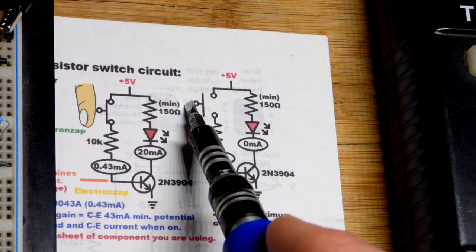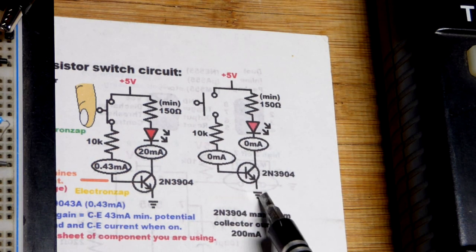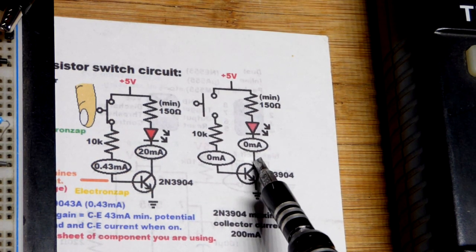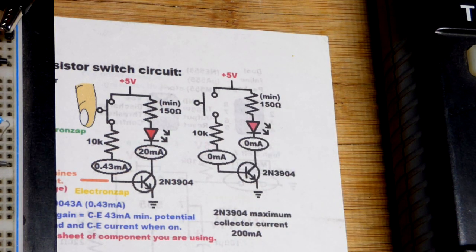So with the mechanical switch here open, there's no base to emitter current. You need base to emitter current for collector to emitter current. So there's not going to be any collector to emitter current. The load is going to be off.